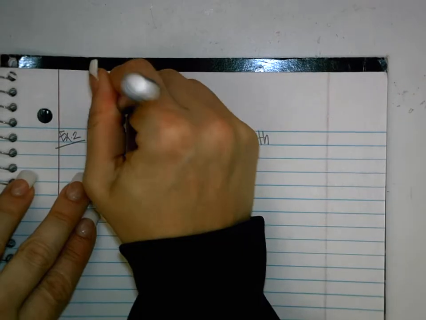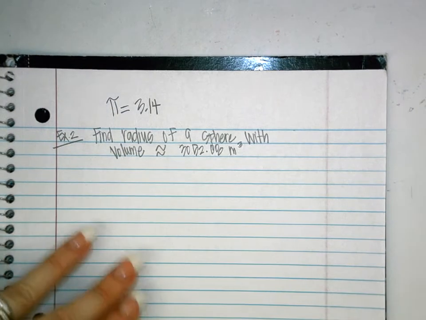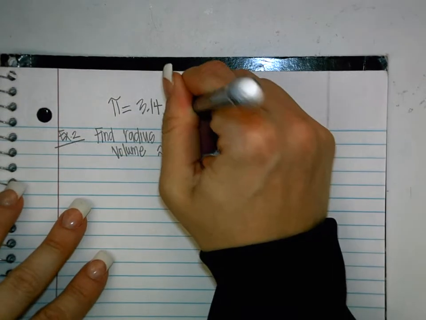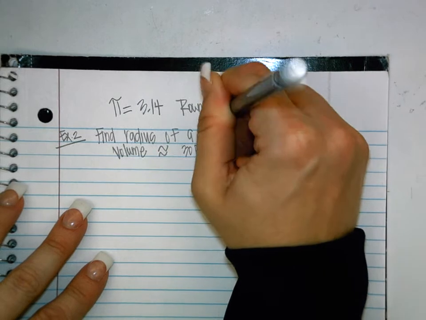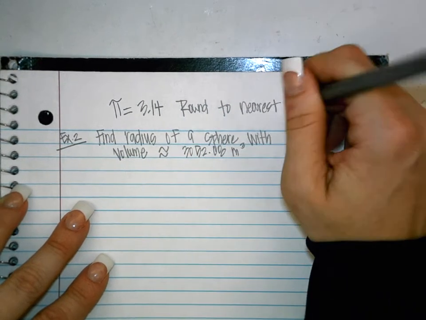Also, I apologize, at the beginning of your worksheet today it's going to tell you to answer the following questions using pi equals 3.14. Okay, so they're telling you you're going to use pi equal to 3.14, and all of your answers you need to round to the nearest... actually, today we're going to round to the nearest hundredth.